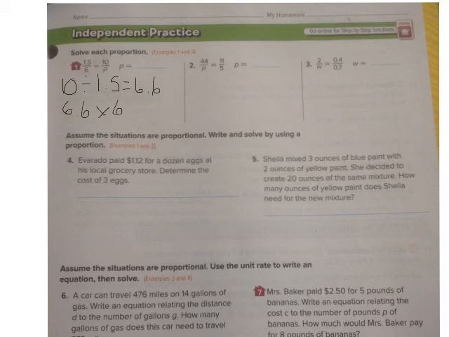So 6.6 multiplied by 6 is equal to about 40. How we did that is we went from 10 divided by 1.5, and then you take whatever answer that is and multiply it by the number below. That is how we solve that problem.